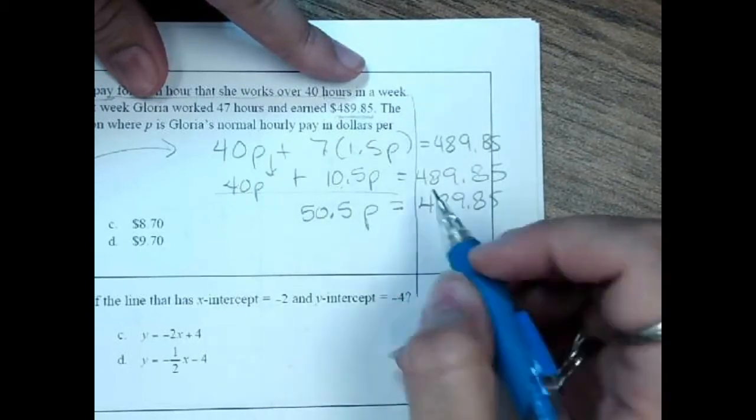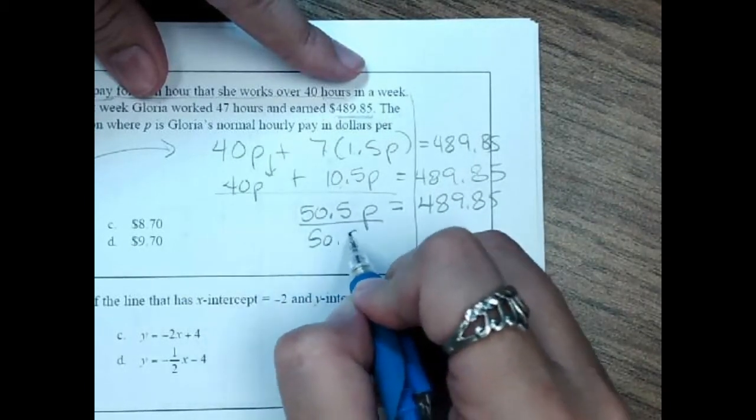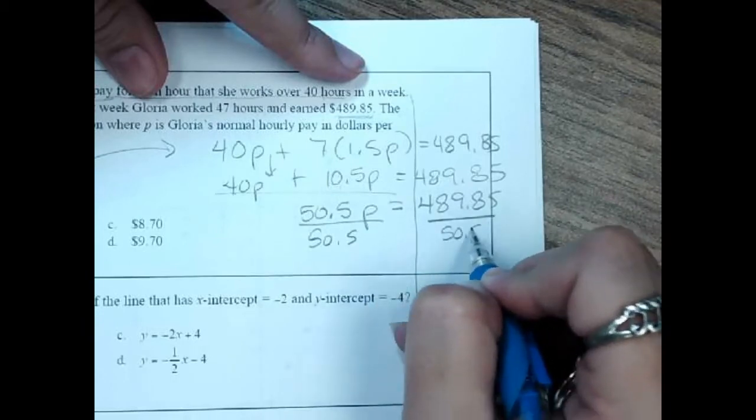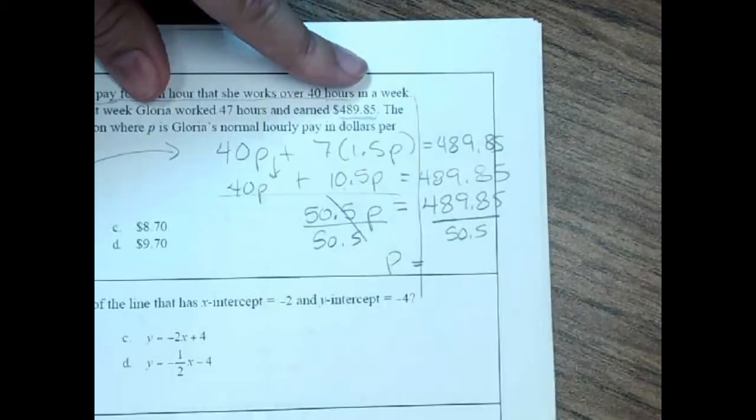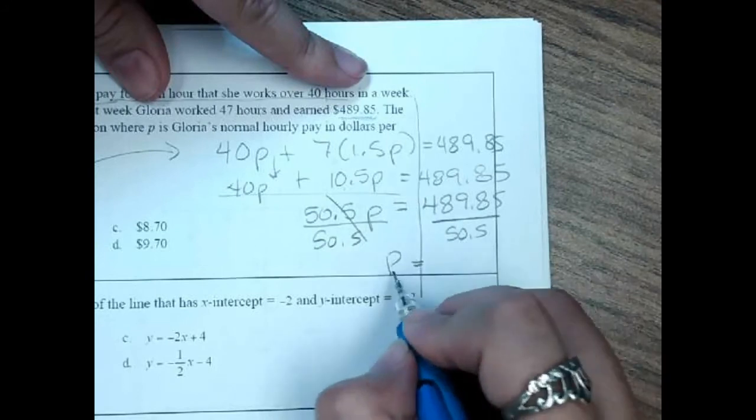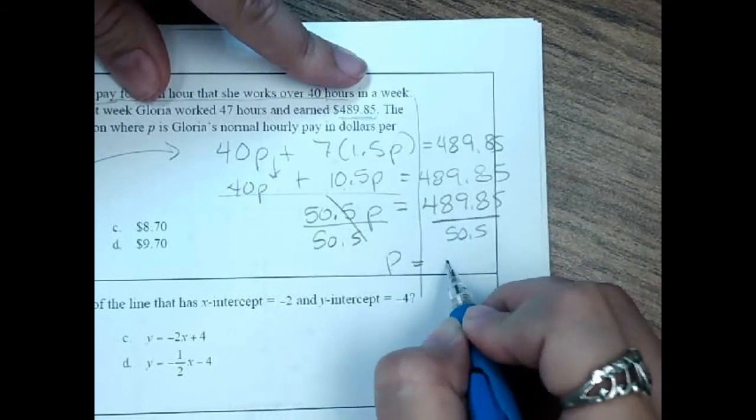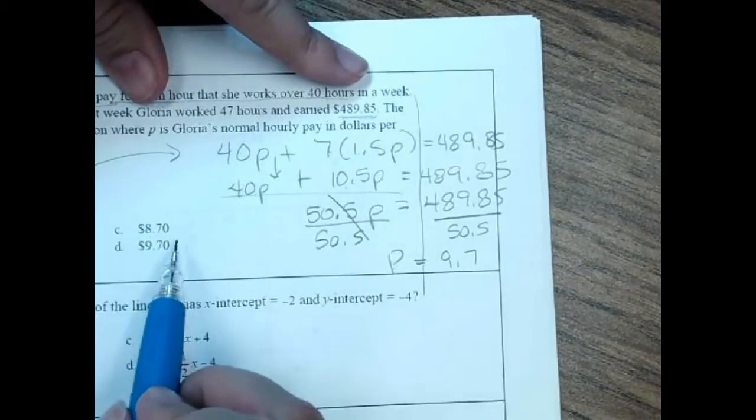Then, divide by 50.5. And I get P equals, I divided that on my calculator, 9.7. Which tells me this is the right answer.